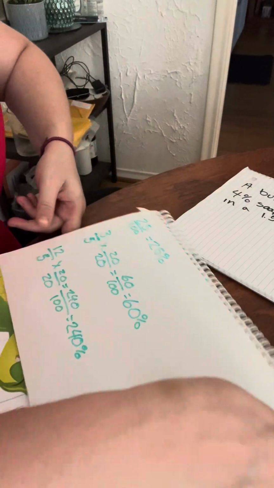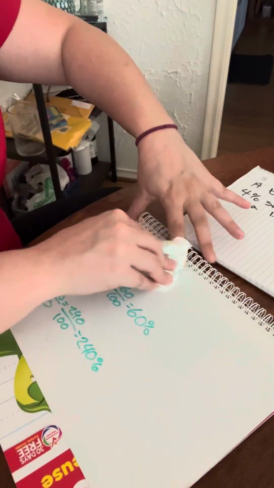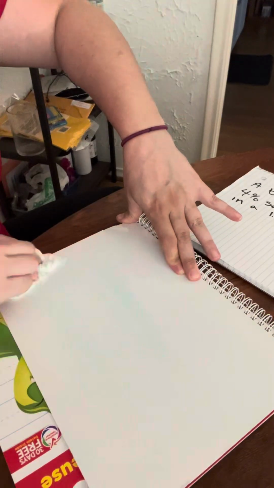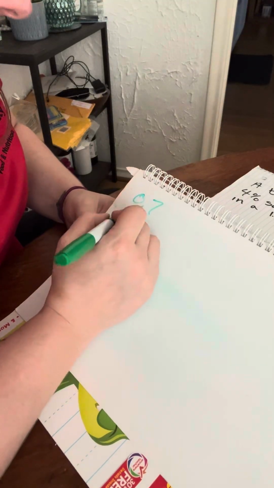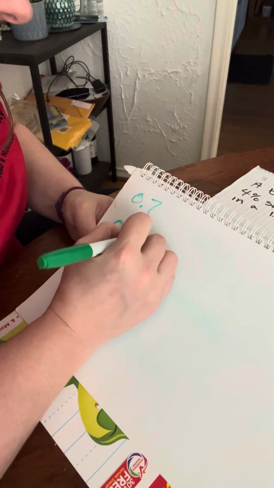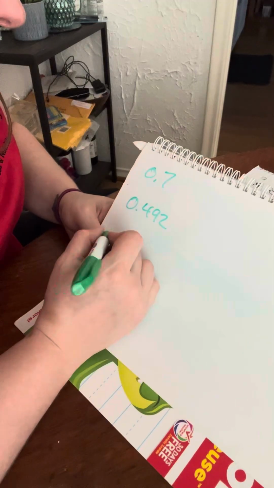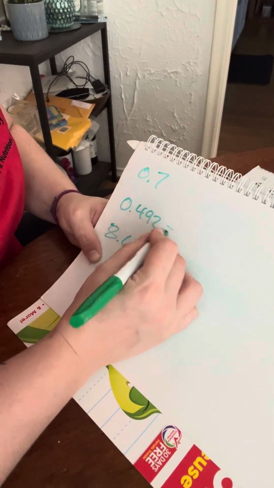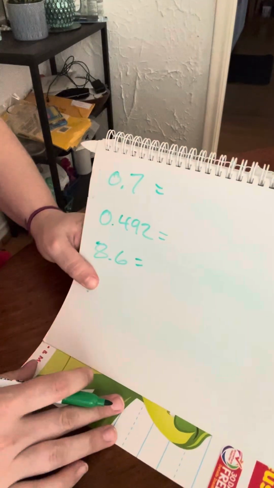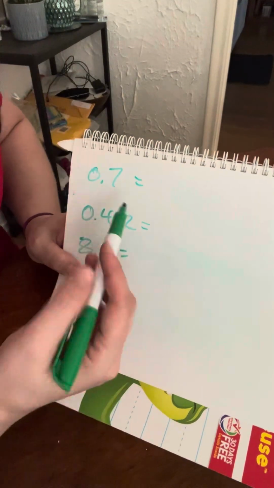Okay, so now some other problems that I thought would be good to do are decimals. So we have 0.7.